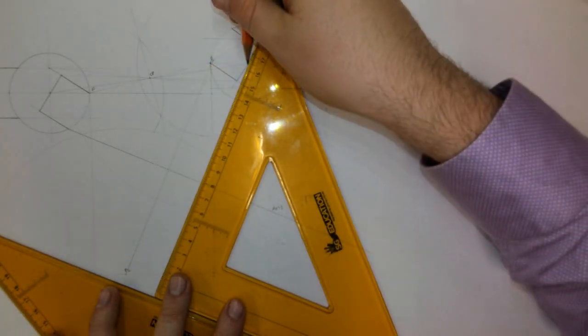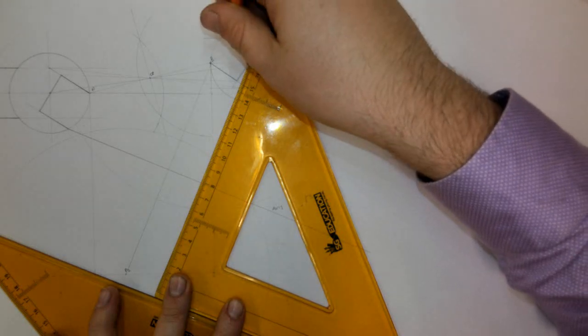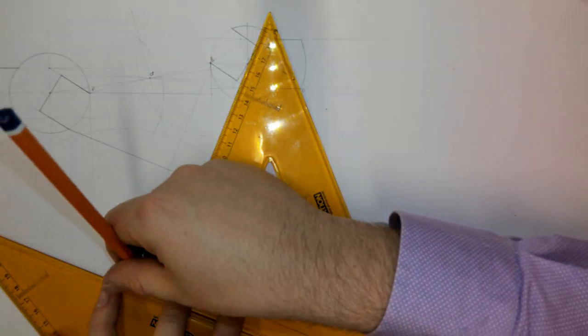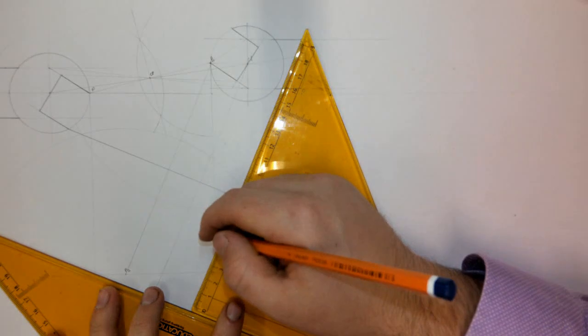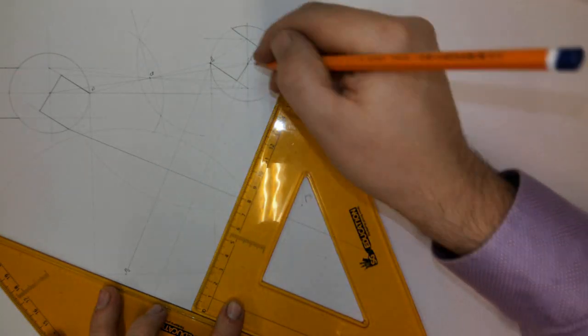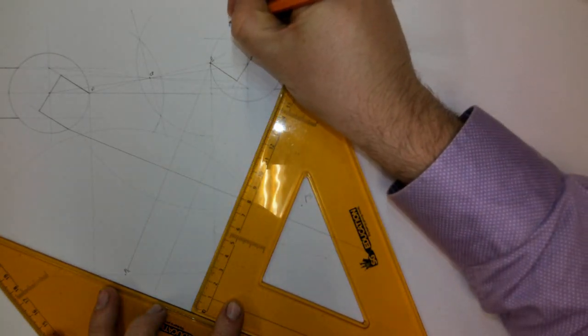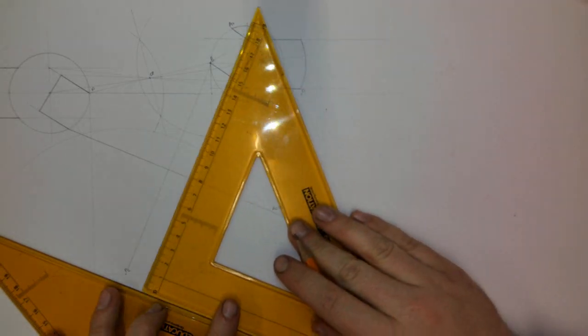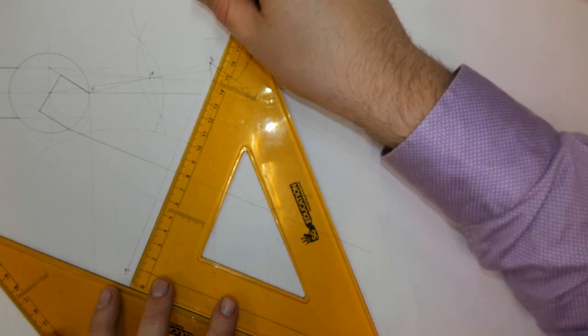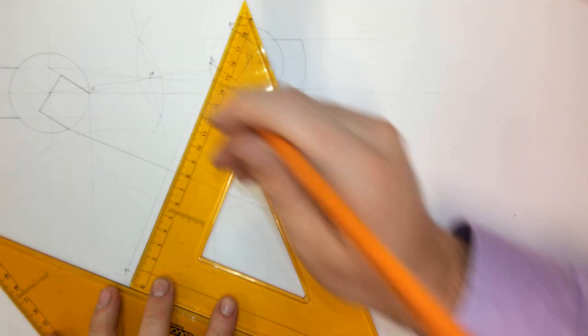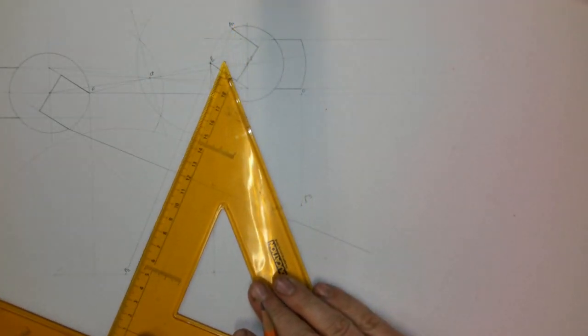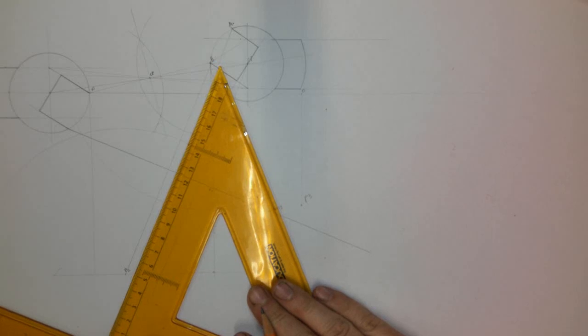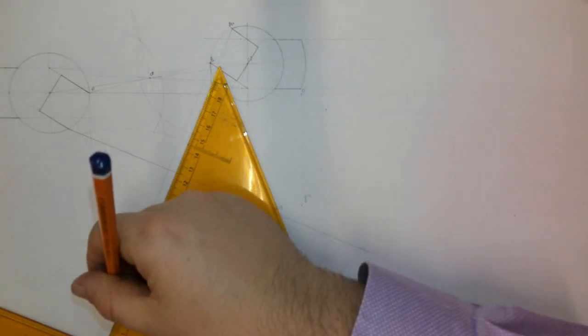So the center point is a critical point. And I'm going to label that A1. So even though I could do this without A1, I just need A1 to help us visualize what the image is going to look like. So I'll just extend on that projection line.